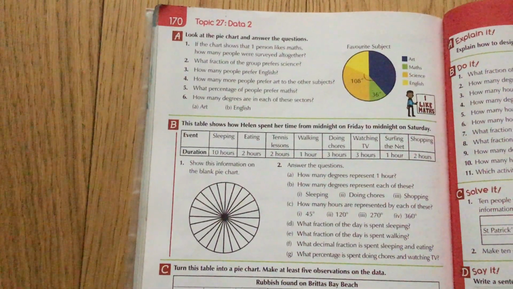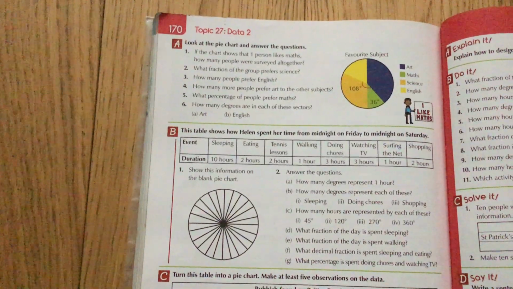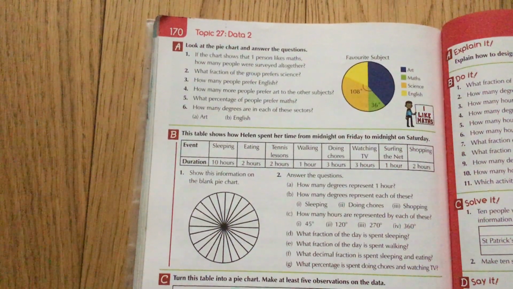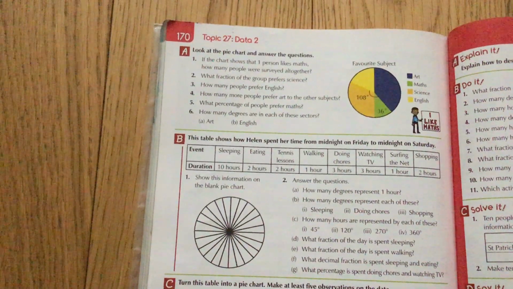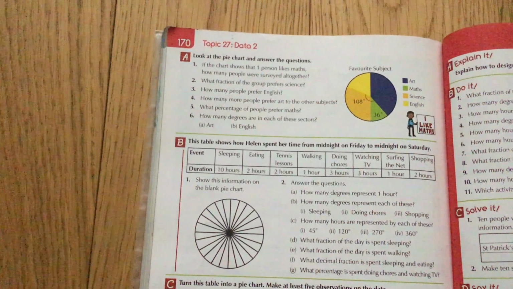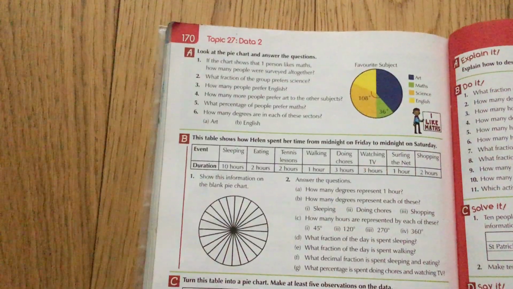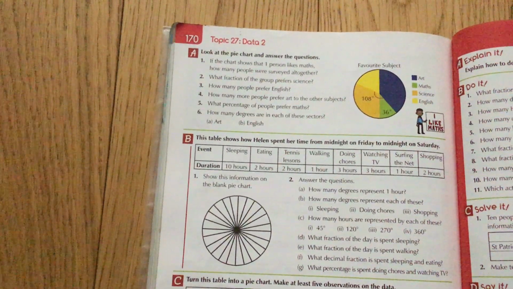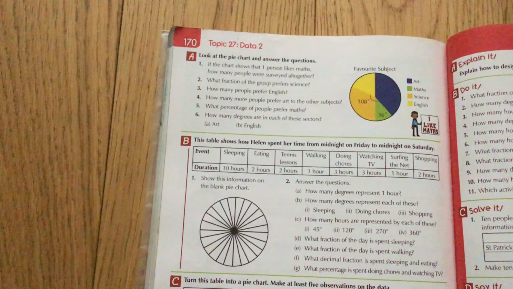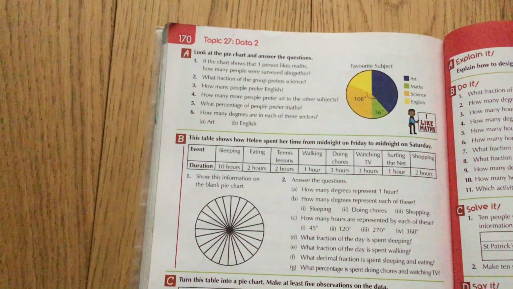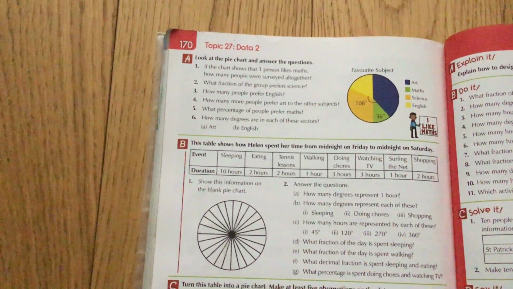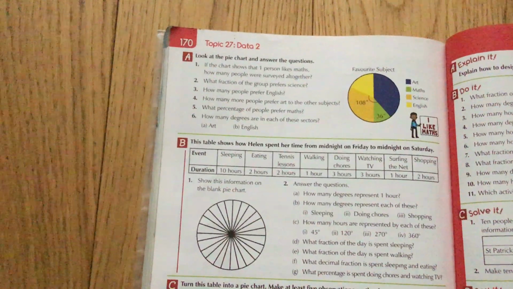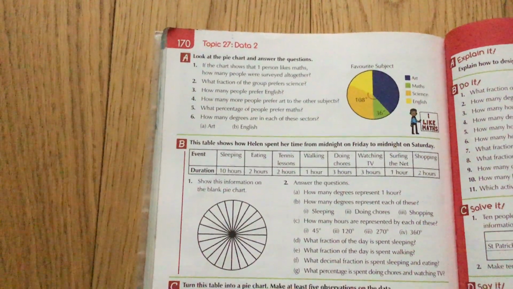But I just really need you to look at the figures you have, like the 108 degrees. What does that represent in terms of people? But you will definitely get all your information from the very first piece of information, that one person likes maths. And if you go to the pie chart, it shows you that 36 degrees of your total 360 degrees prefer maths. And that is a huge, huge clue.